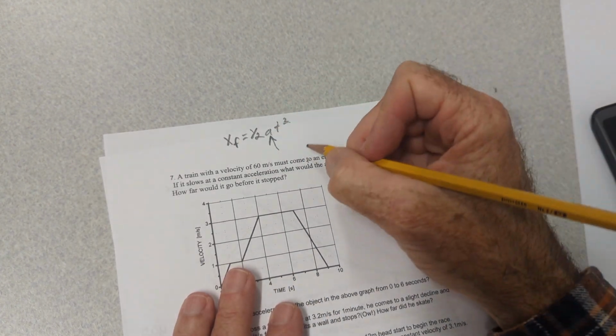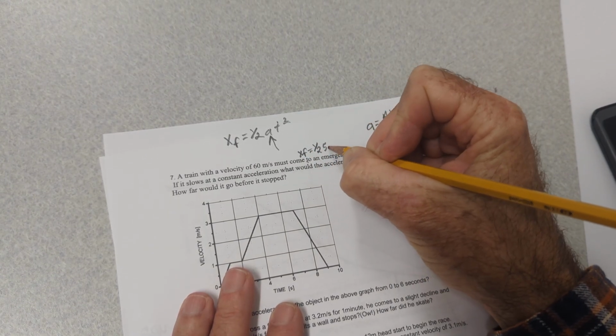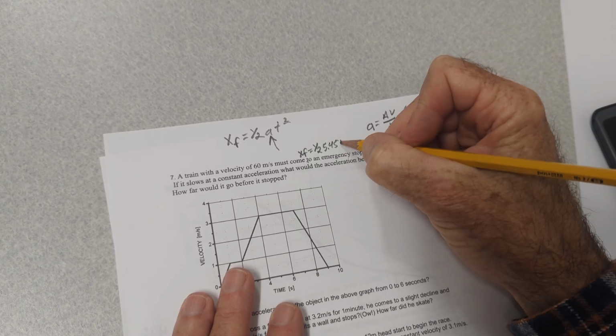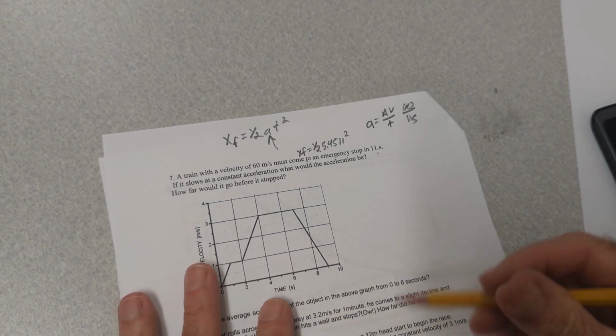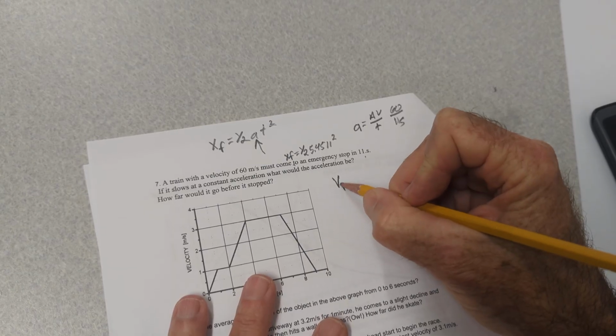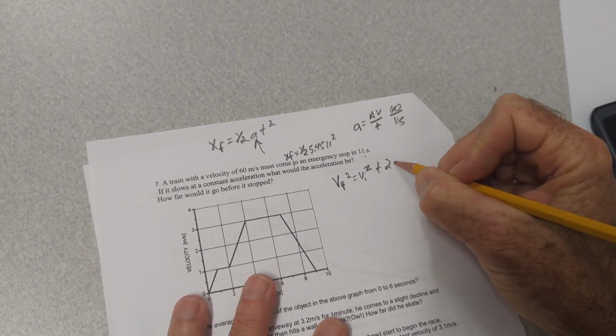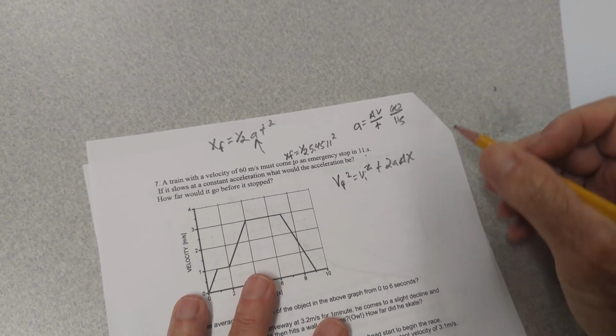So the acceleration, we could say xf equals 1/2 times 5.45 times 11 squared. That'll give us an answer, or we could use this other formula, vf squared equals vi squared plus 2a delta x.